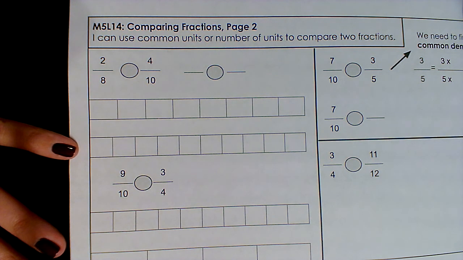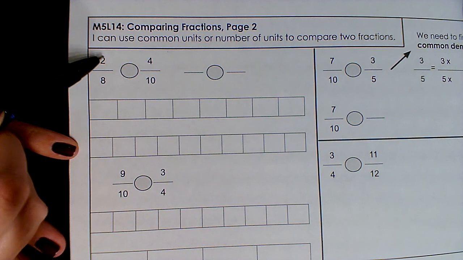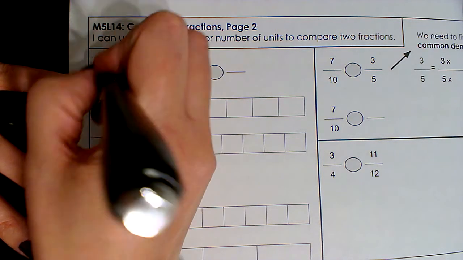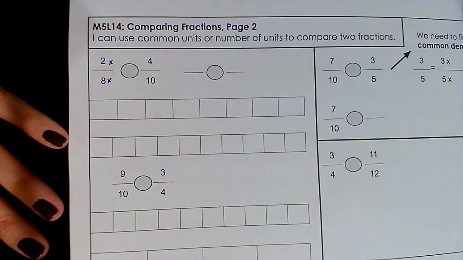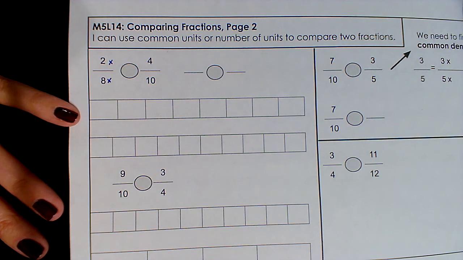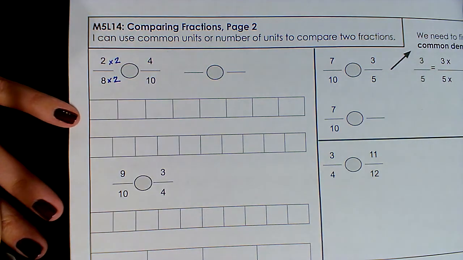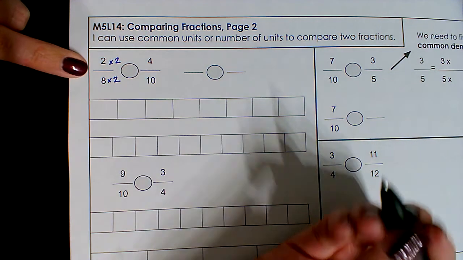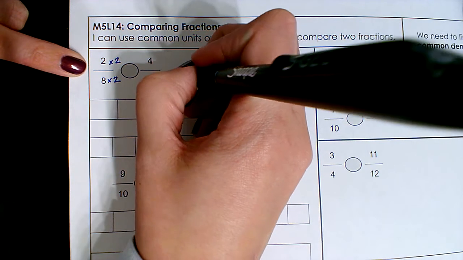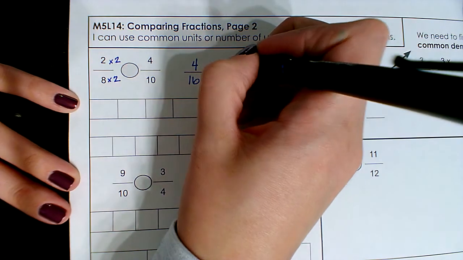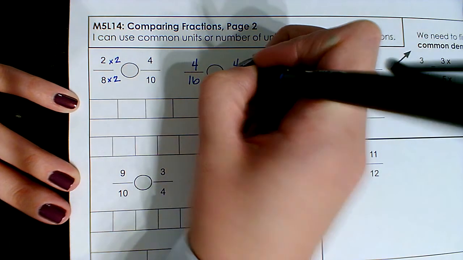But I know that 2 and 4 are related. I can easily take this 2 in my numerator and I can turn it into 4. And remember, I do that by finding an equivalent fraction. So if I'm going to turn 2/8 into something with the same numerator, I can take 2 times 2, and if I did it in the numerator, I have to do it in the denominator and take 8 times 2. So now let's rewrite our new fraction. So 2/8 is now 4/16. And now I can compare 4/16 with 4/10.